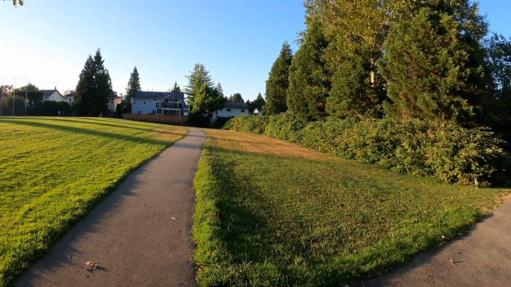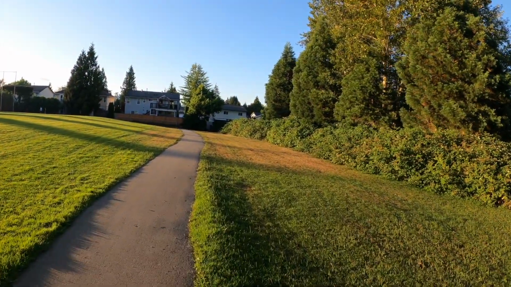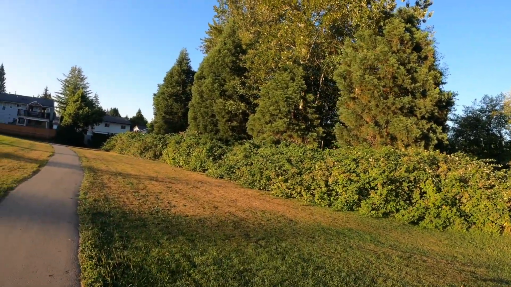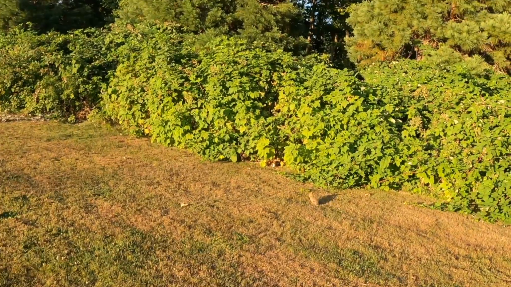Oh hey, I see a little baby rabbit over there. Let's go check out the baby bunny. Yeah, here's another salmon berry bush, guys. Here in BC, there are just wild salmon berries growing all over the place. Salmon berries are kind of like raspberries. They're a bit sour, a little bit sweet.